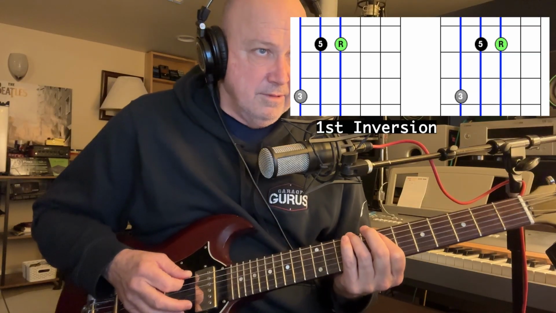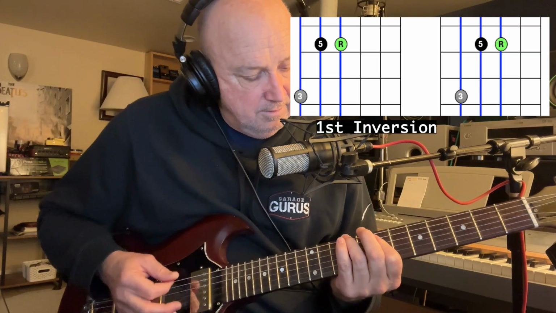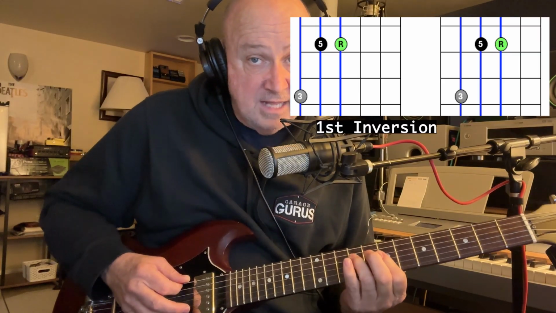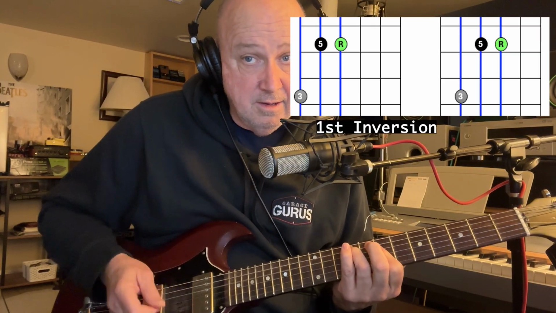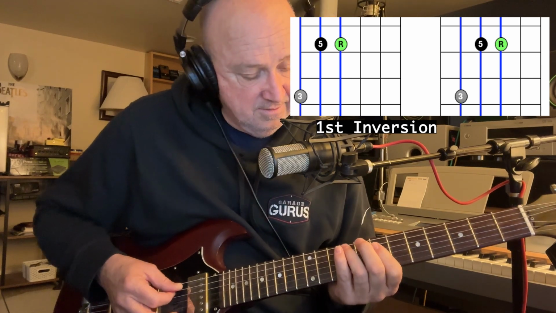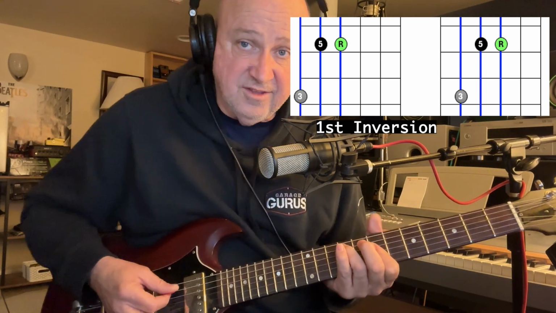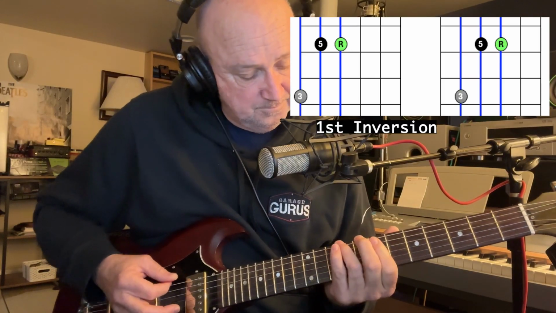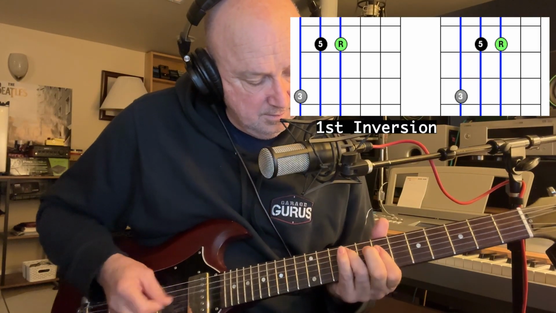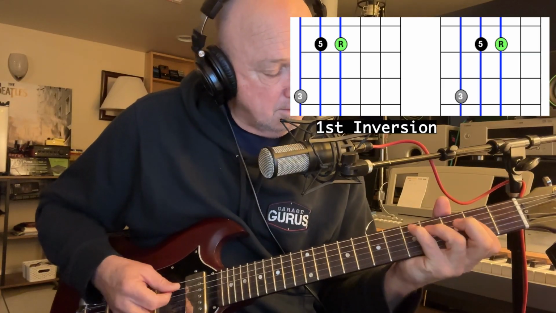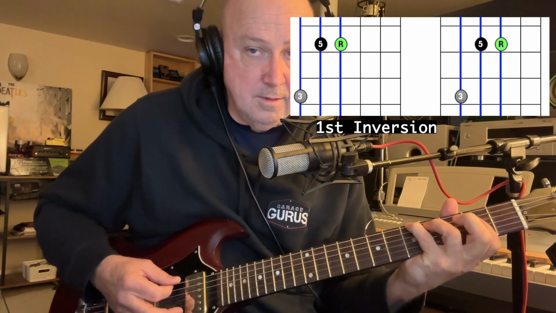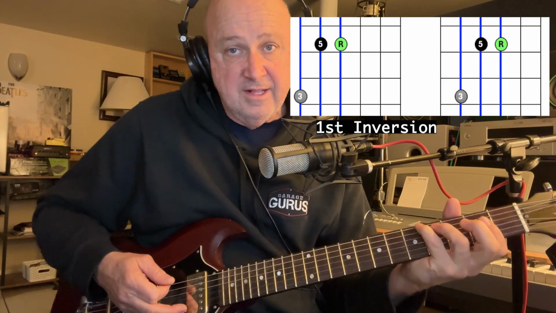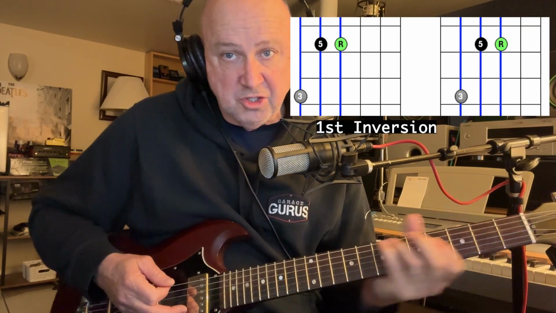Okay, now, if that's the one, and we just move that whole shape down to the next string set, that's a D, okay? That's the 1, that's the 4, and of course, that's the 5. Okay, so get used to that 1, 4, 5 and how easy it is just to switch over, okay?